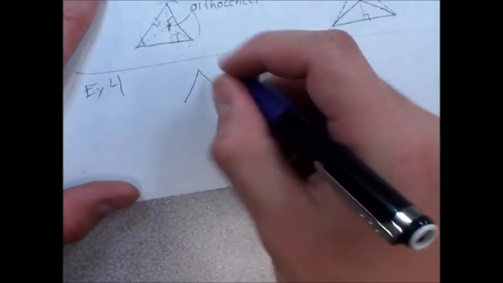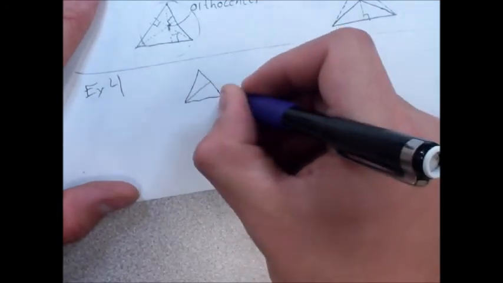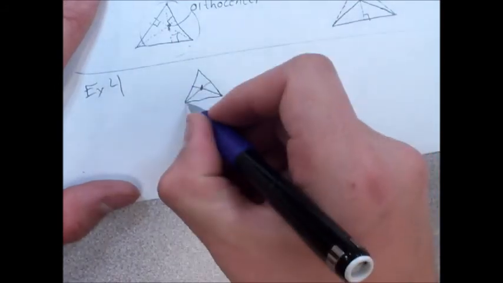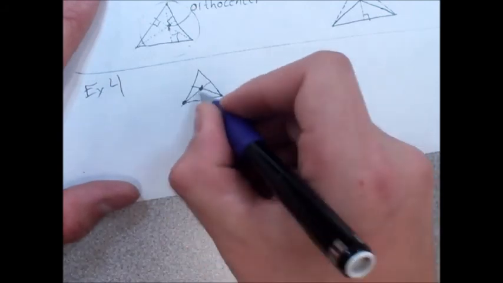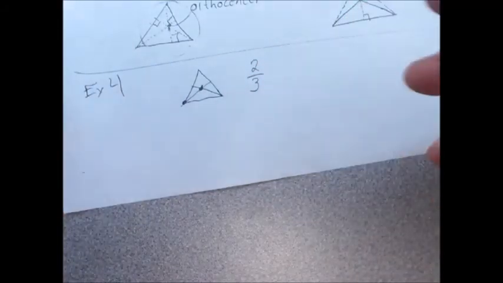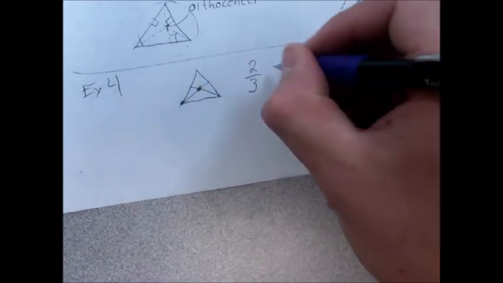So basically all it's asking is, if this was my triangle, and I'm talking centroid, okay, so that means that's where the vertexes connect to the midpoints. It's saying that the distance from the vertex to the centroid, that's the long side. The vertex to the centroid is the longer length. So it's always going to be 2/3 of the total distance. So it says use the centroid theorem. So what is the distance from each vertex to the centroid? 2/3 of the total distance.